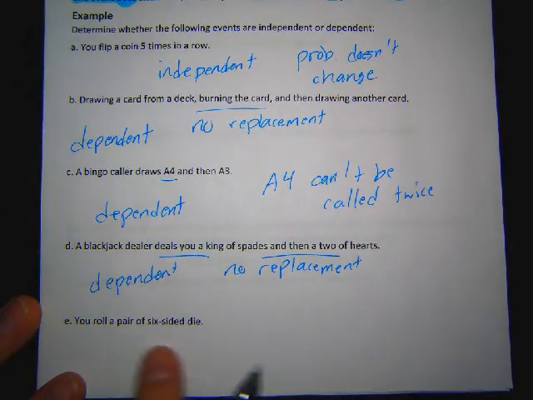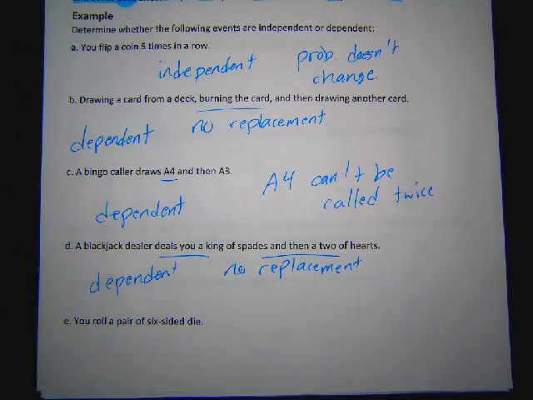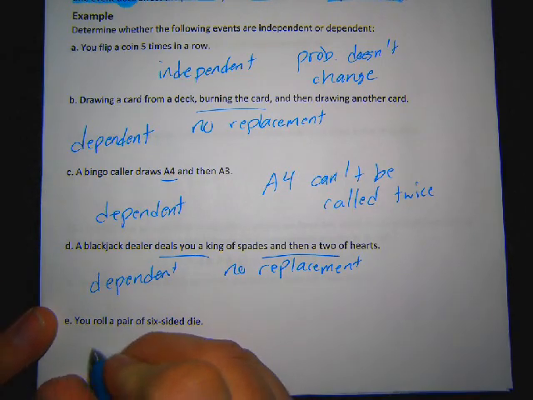Roll a pair of six-sided die. Even though you're rolling them at the same time, it doesn't matter because each die is doing its own thing. One does not affect the other. Yeah, I know the dice might bump, but it's not really changing the theoretical probability or anything. So one die is not affecting the other. You just roll each die. Even if you roll the same die over and over again, each roll is not being affected by previous rolls, so this is definitely independent.